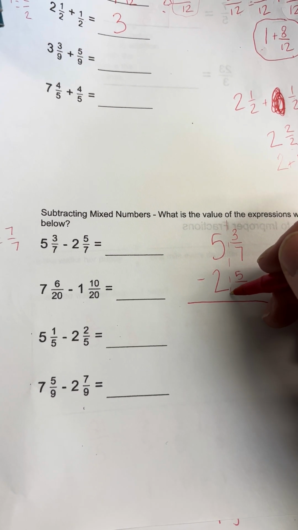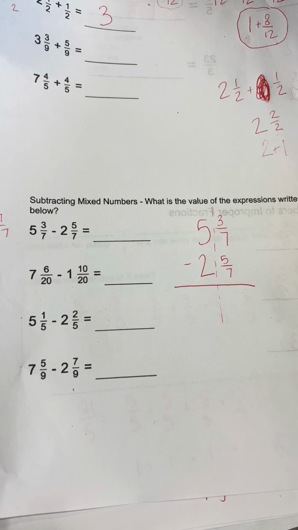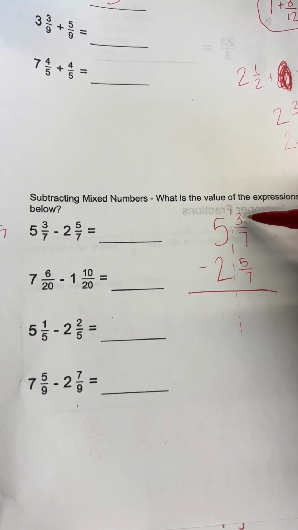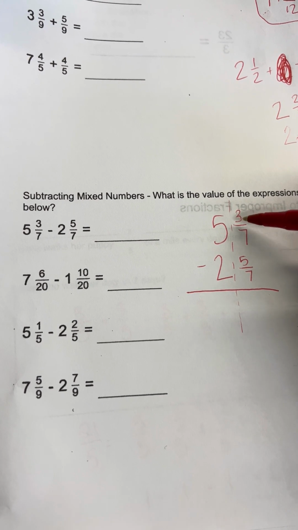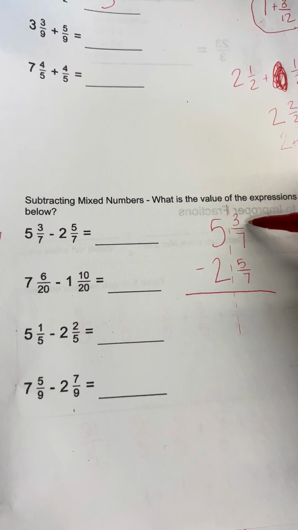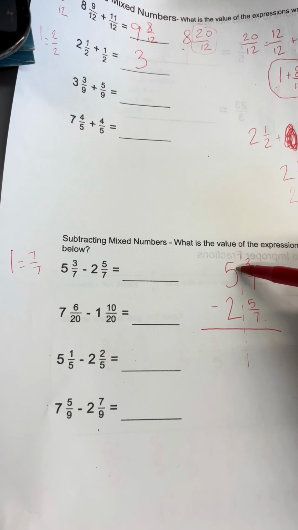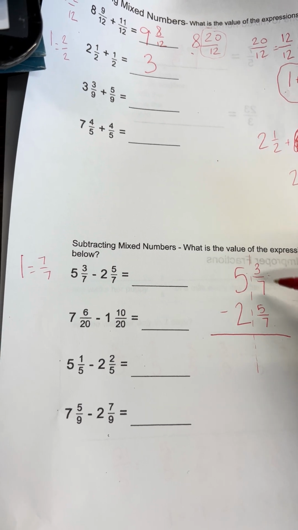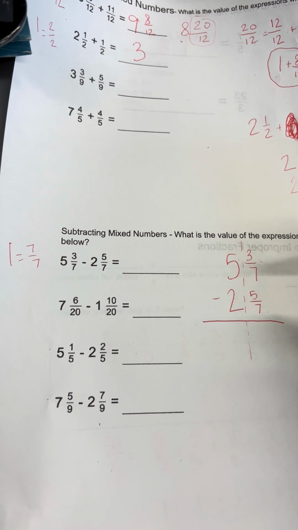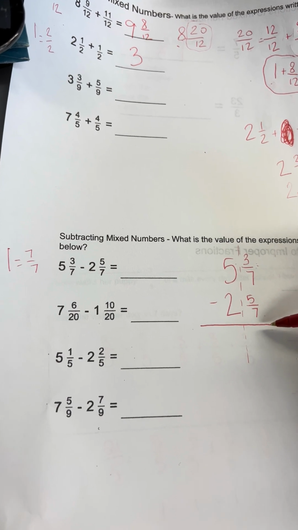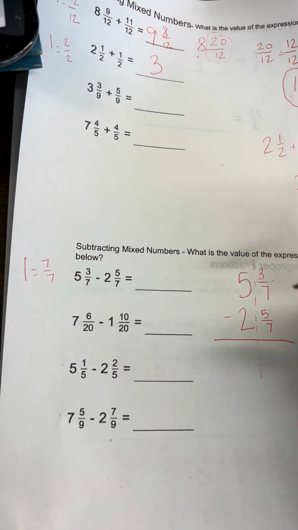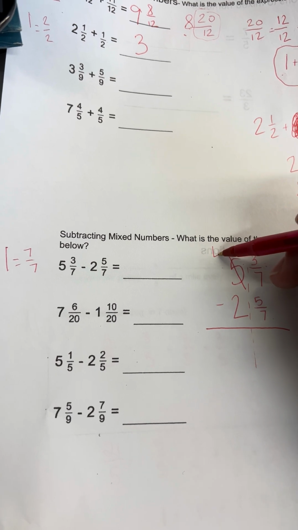I like putting in a divider, and I look, 3/7 minus 5/7. This fraction is smaller than this fraction, so I have to borrow. You cannot just do 5/7 minus 3/7 because you want to. You have to borrow.